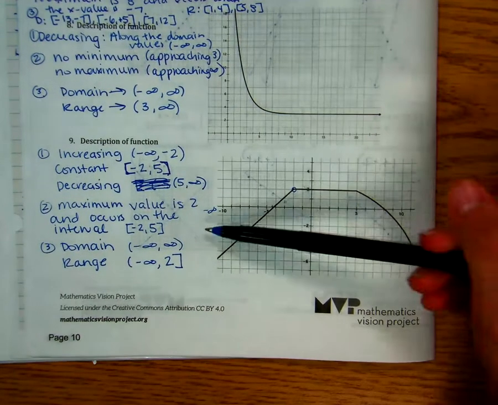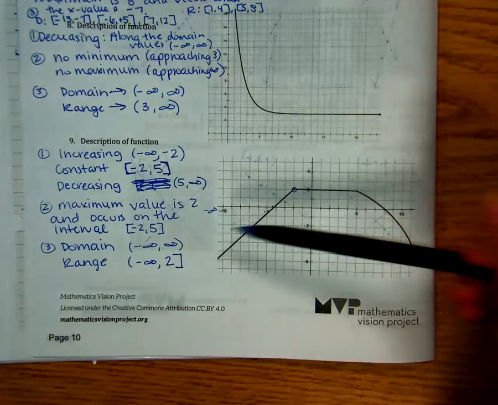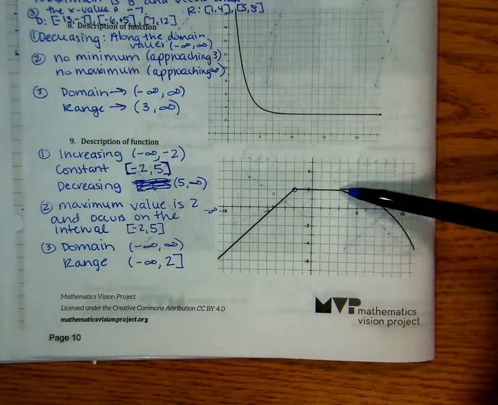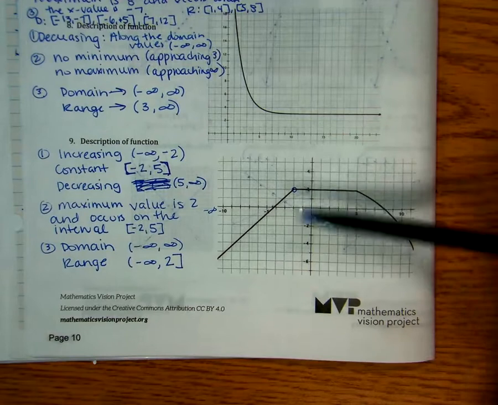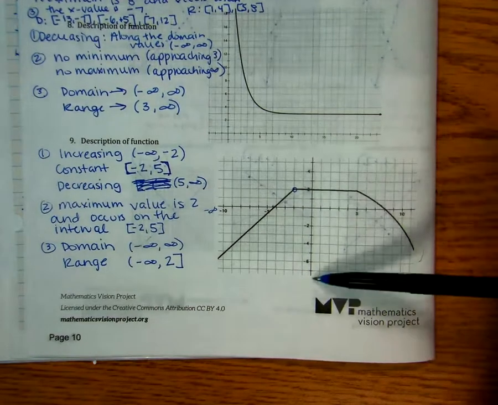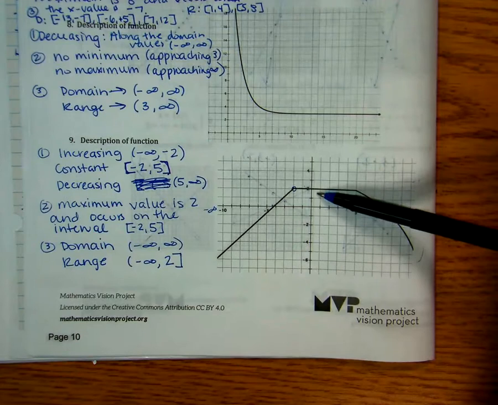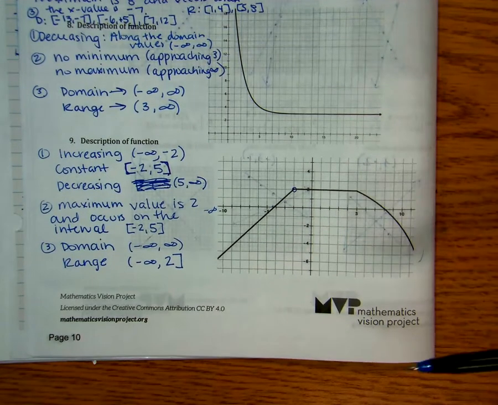Your domain values go all the way from left to right, so negative infinity to positive infinity. And your range, the top number is 2, and it seems to go all the way down and down. So negative infinity for your range is down here, so negative infinity to positive 2. So that is the explanation of page 10.